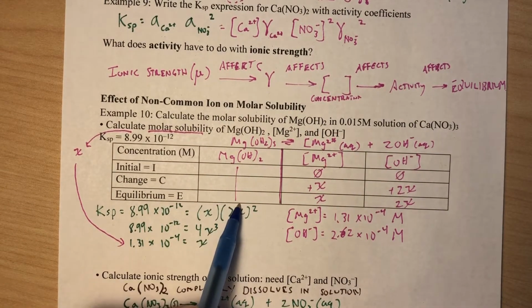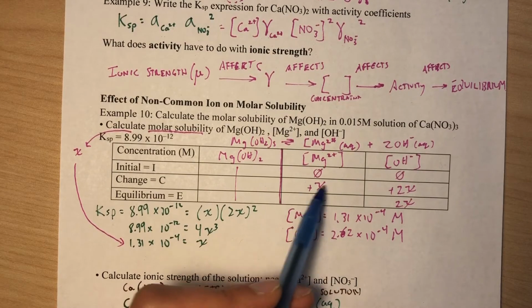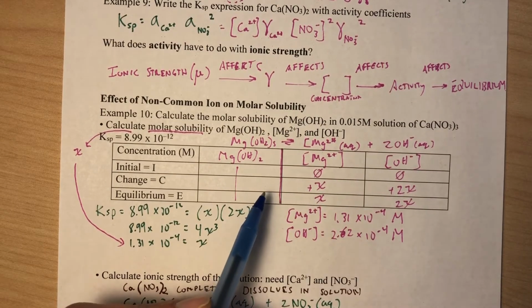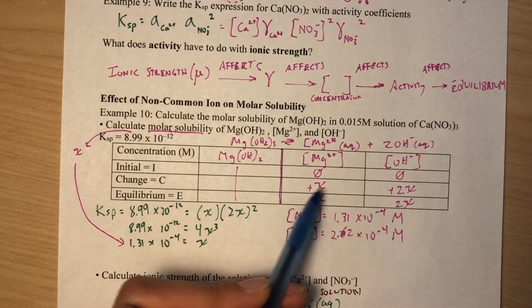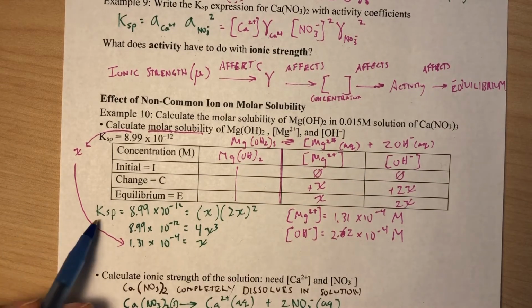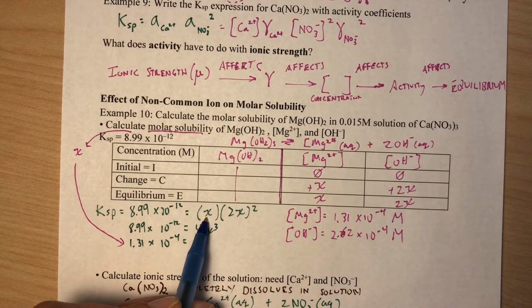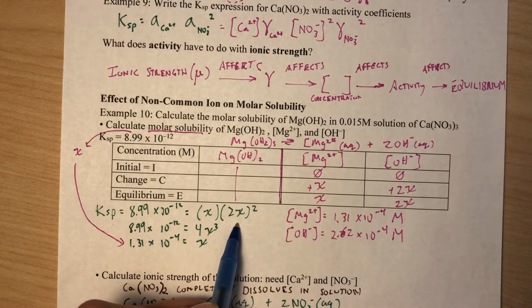First, our magnesium hydroxide is all solid, and we have no product yet. So magnesium and hydroxide both begin as 0. Magnesium increases by x, hydroxide increases by 2x, given the fact that it has a 2 coefficient. We can then use our solubility product, KSP, which is equal to 8.99 times 10 to the negative 12th. That's going to be equal to x times the quantity 2x squared, which are our values at equilibrium.